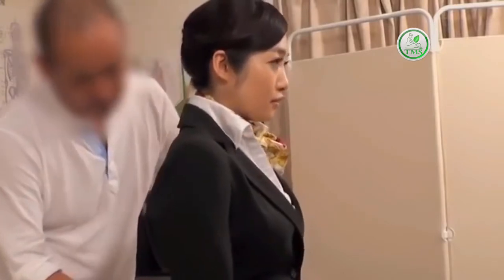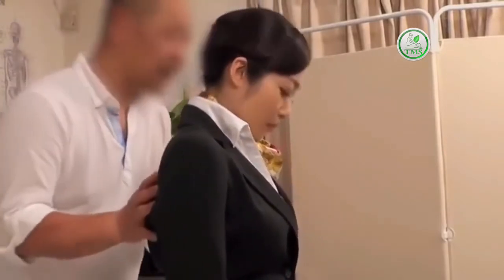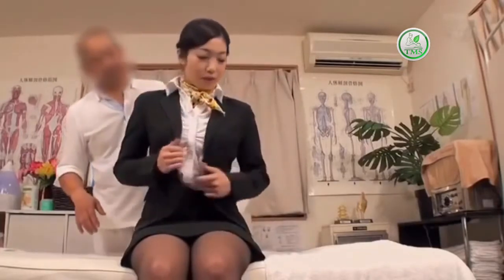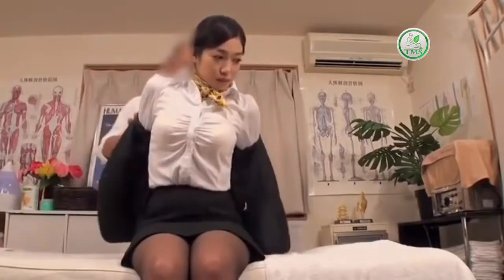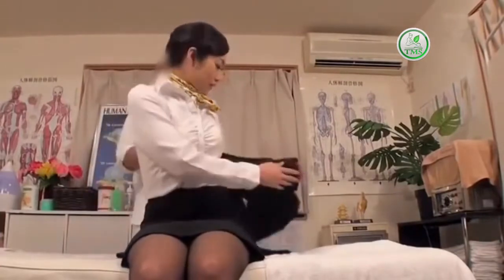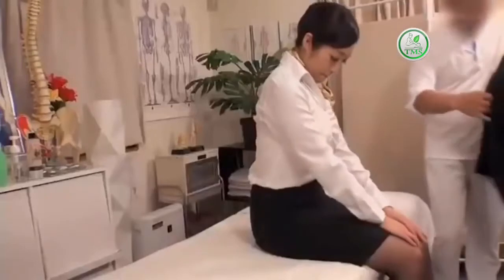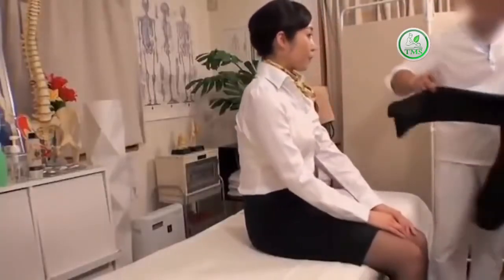Nerve ablations. Injections into joints or nerves are sometimes called blocks. Successful SI joint injections may indicate that you could benefit from radiofrequency ablation, a procedure that uses an electrical current to destroy the nerve fibers carrying pain signals in the joint.